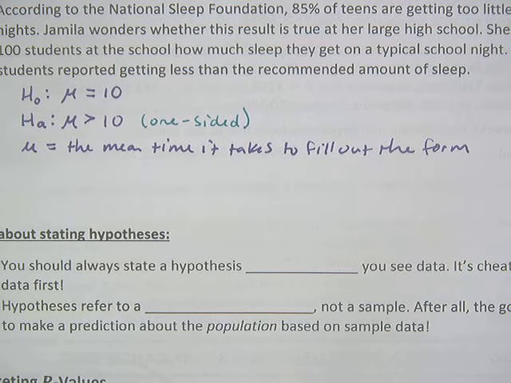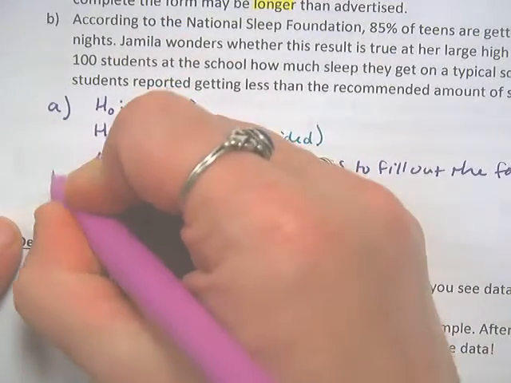So tell me what the symbol means. Tell me what it represents in your hypotheses. That's all you have to do in this problem. Now let's do part B. Completely different question here.